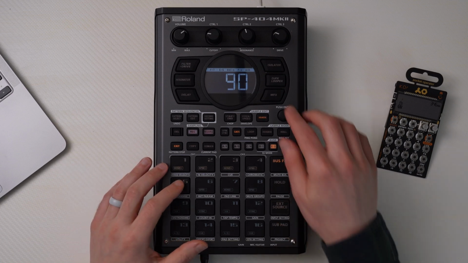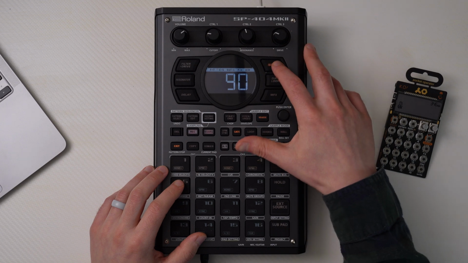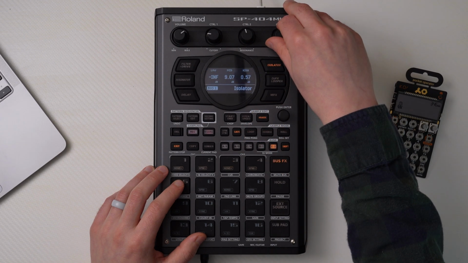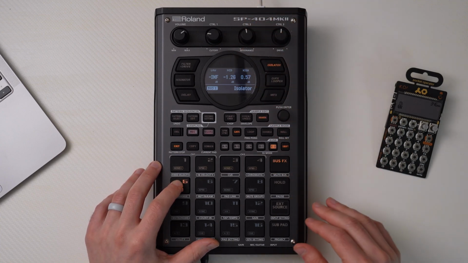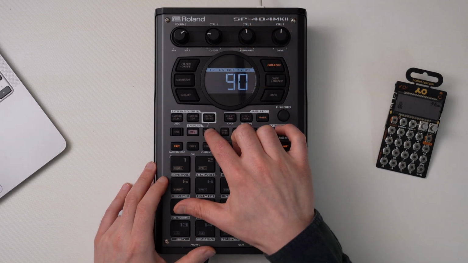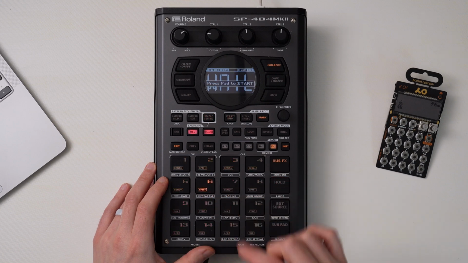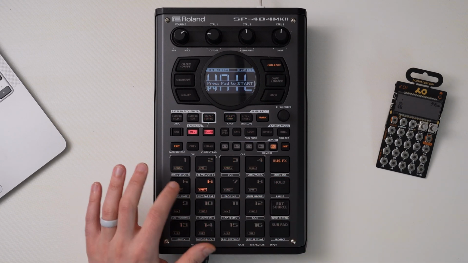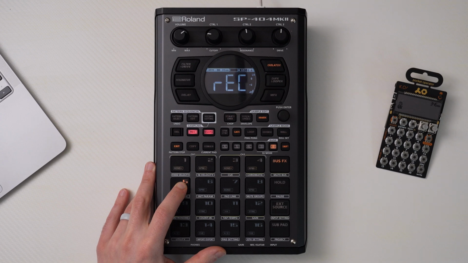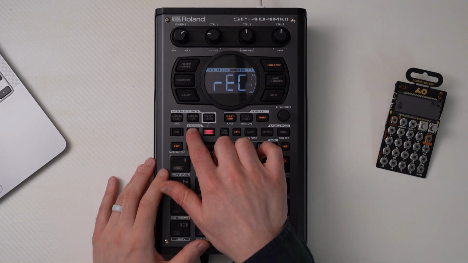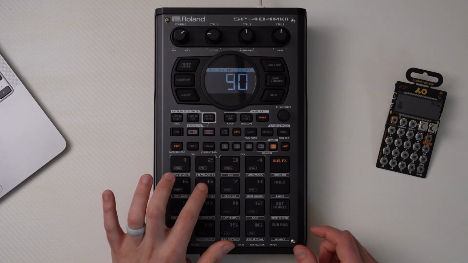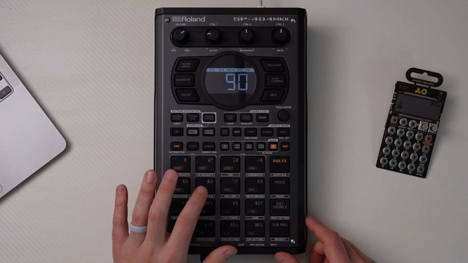I could go ahead and resample it again with, let's say, the isolator. Let's say I want to cut some of the lows out of it. I'll go ahead and select resample again, select a new pad, and then play the delayed guitar sample back. And then I'll go ahead and hit either record or resample, it doesn't matter. And now I've got the delayed isolated guitar sample here.